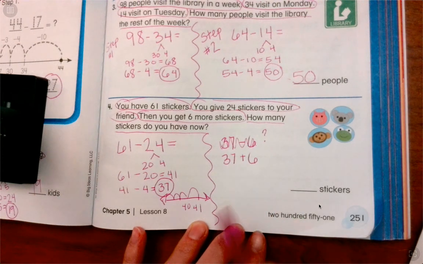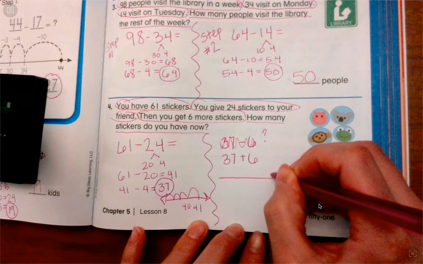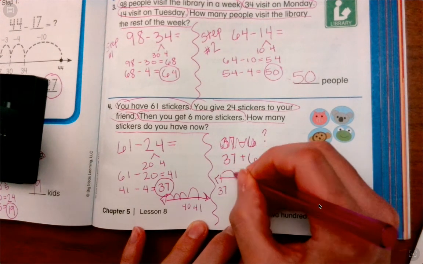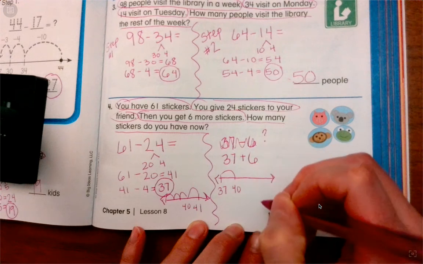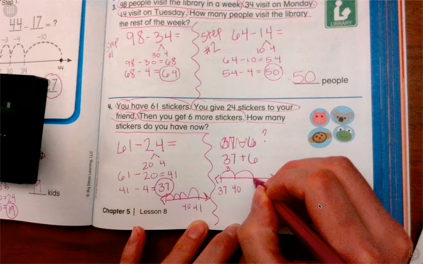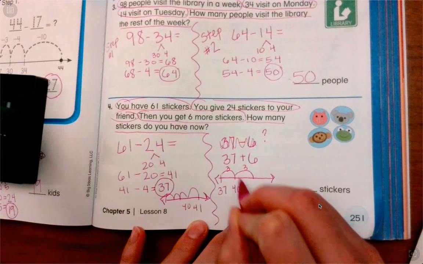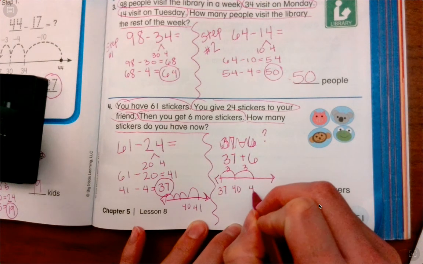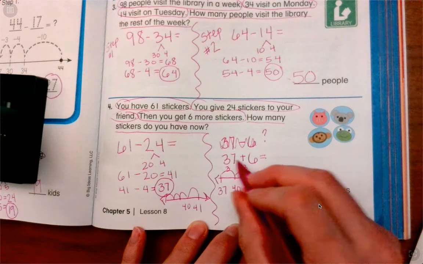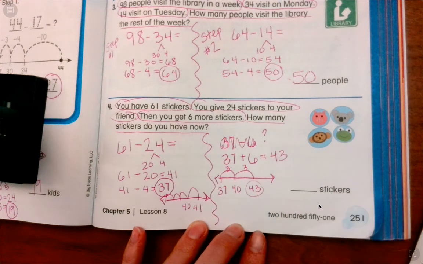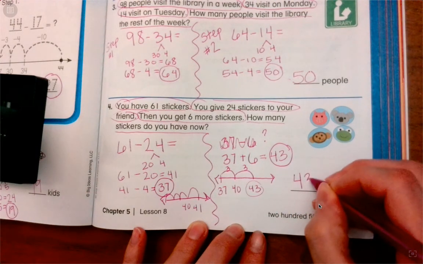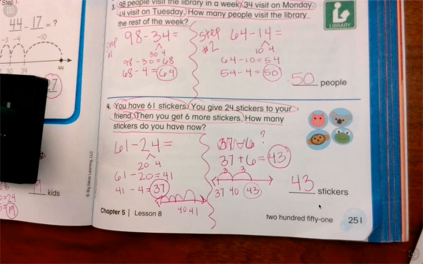Okay, and I'm going to use a number line for this one. So we have, let's start at 37. Let's jump to 40. That's 3. And then jump 3 more, because that's my 6. 43, right? 43. 37 plus the 6. It's 43. So we have 43 stickers. That one was a little tricky.